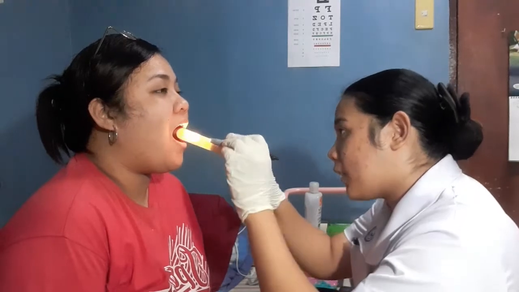So as I am inspecting the mucosa of my patient, she has a pink color and it has a smooth and moist texture. So the abnormal indication for the mucosa, if it has whitish curd-like patches that scrape off our mucosa and bleed easily, it may indicate Candida albicans infection.